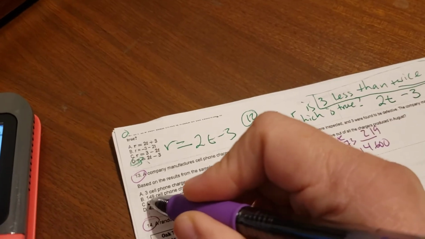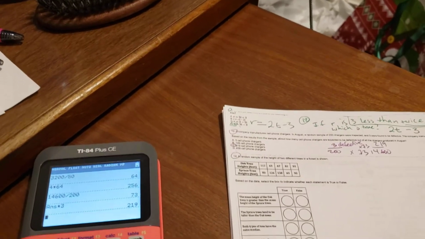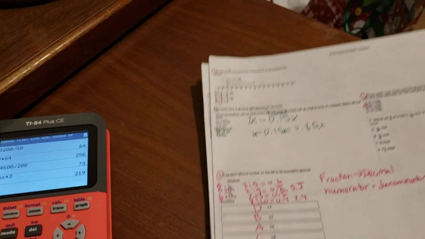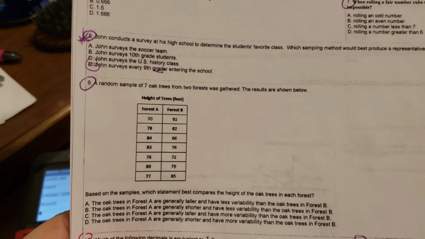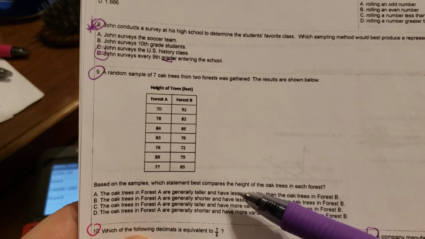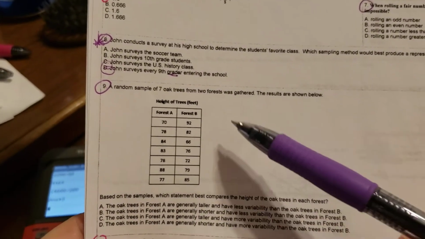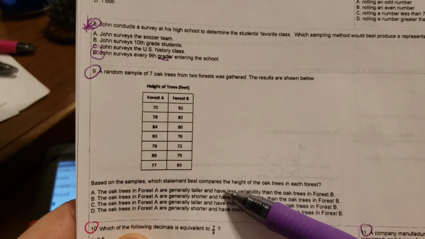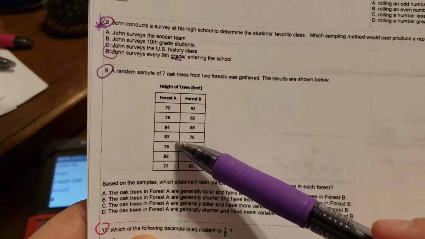Let's see. Okay. There's a couple from SP4. Number 9 is for SP4. Let's see what that says. I got a random sample and the results are here. So we're looking at statements that compare the height of oak trees in each forest. If you look at your data up here, the trees in forest A are generally taller and less variability. So forest A, are these numbers bigger?